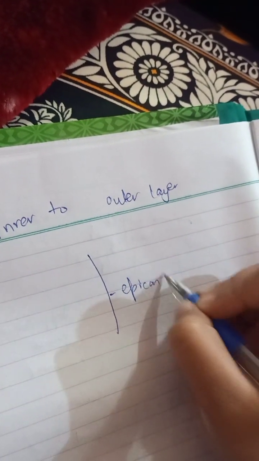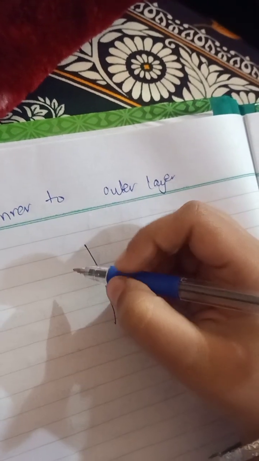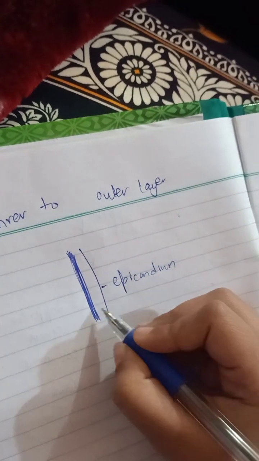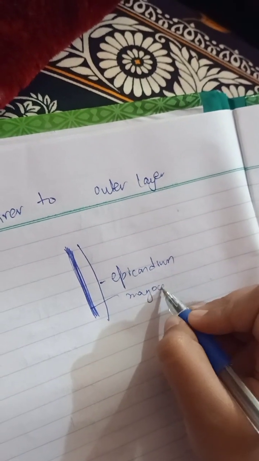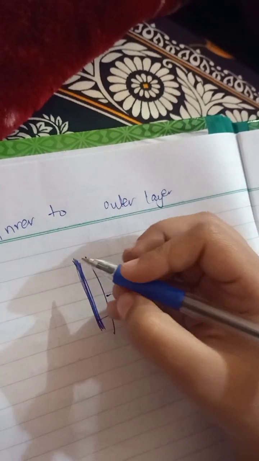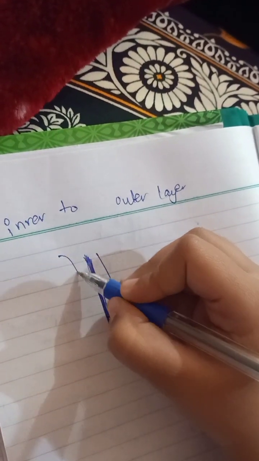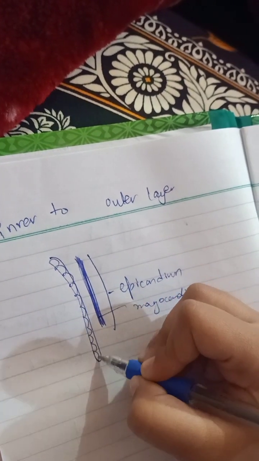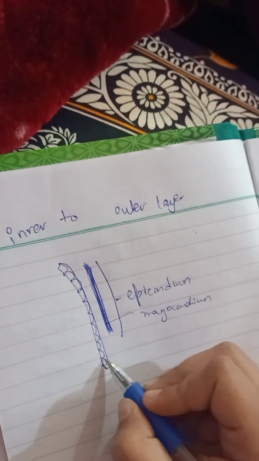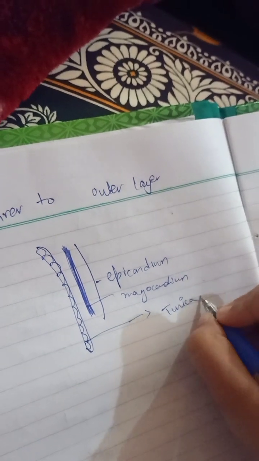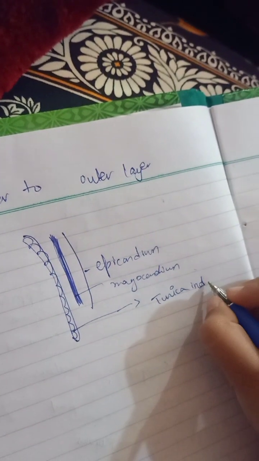Second, we are having the myocardium, which is thick. And we are having this kind of layered structure. Okay, so this is the tunica intima, or the endocardium.